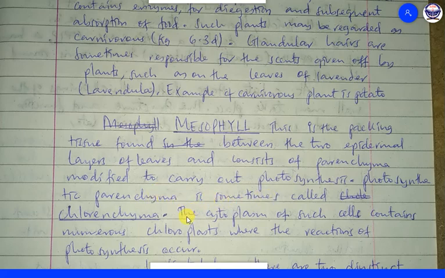So photosynthetic parenchyma is sometimes called chlorenchyma. The cytoplasm of such cells contains numerous chloroplasts, where the reactions of photosynthesis occur.